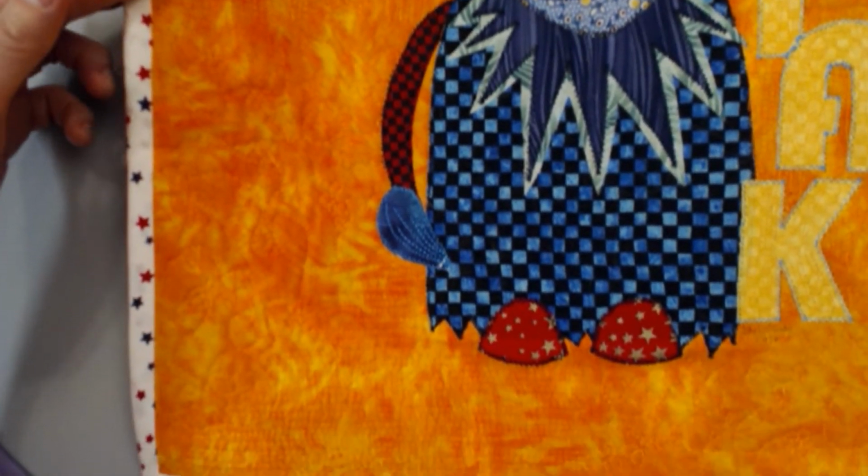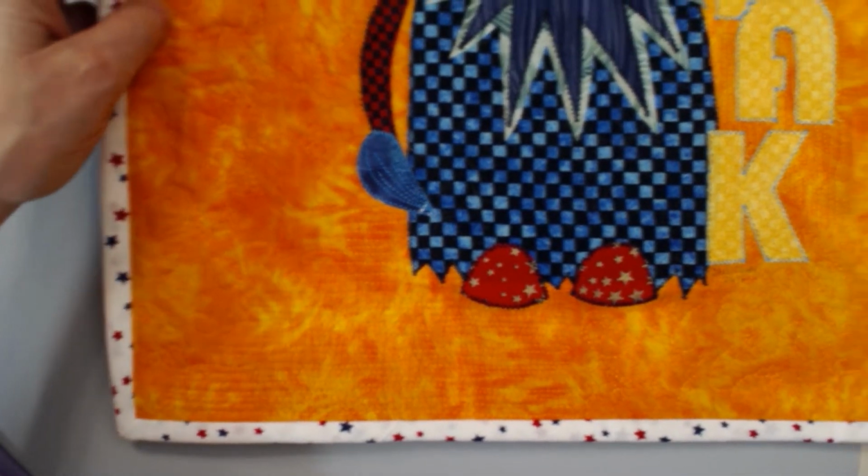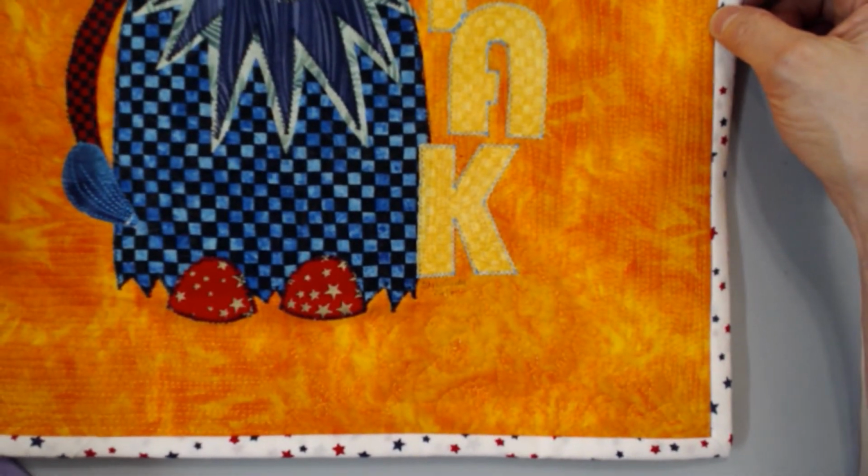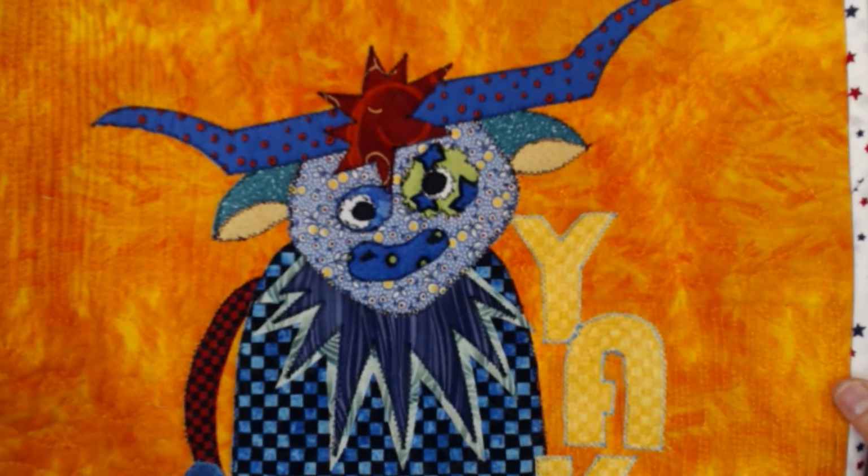Pardon the yowling Siamese in the background. He's not happy about being closed off, and he wants to be out here with me and talking to you guys.